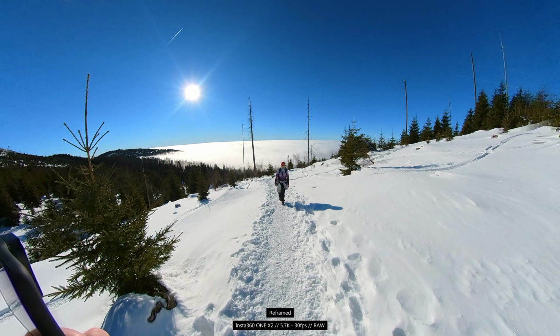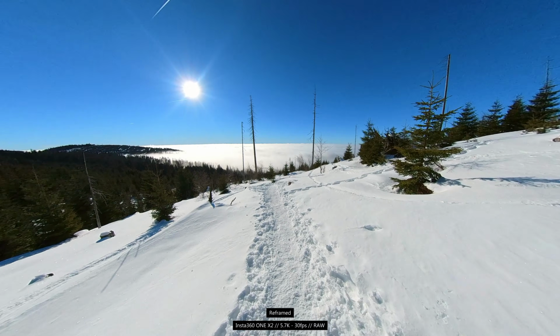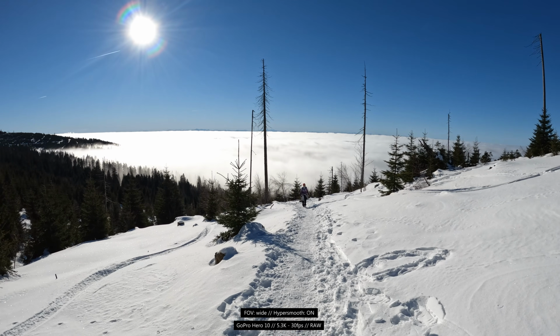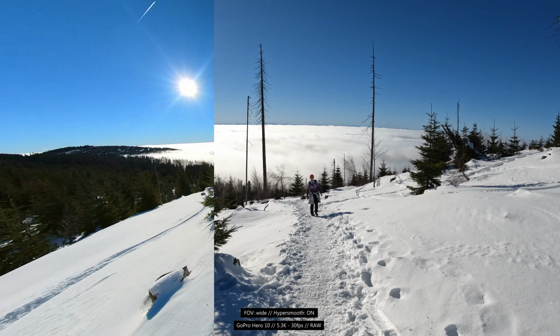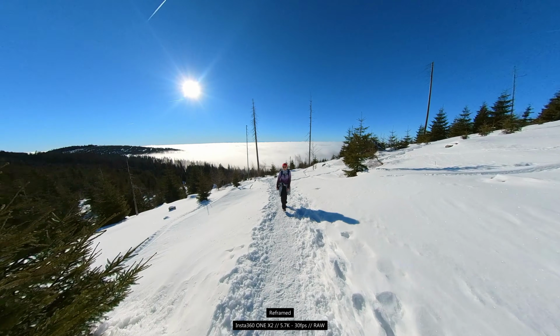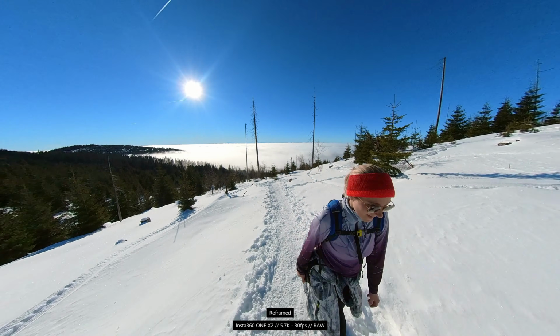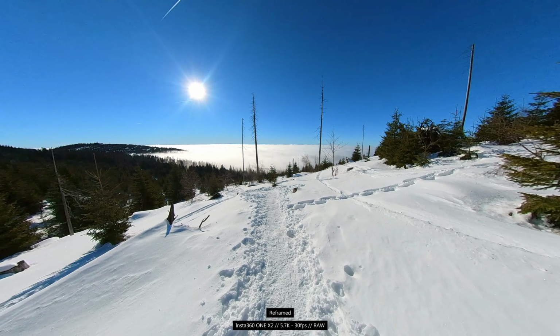A lens correction in post-processing is also easy to apply. The widest field of view on the GoPro is limited to the wide setting. With the Insta360 ONE X2, you have unlimited possibilities. This flexibility gives you a lot of creative freedom, which the GoPro Hero 10 does not offer.